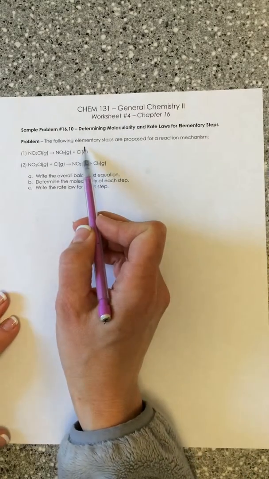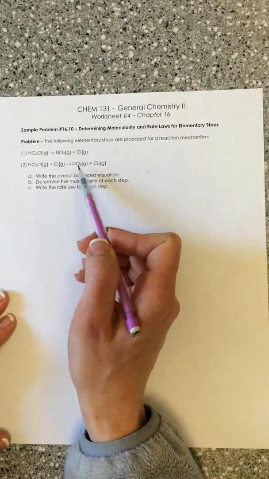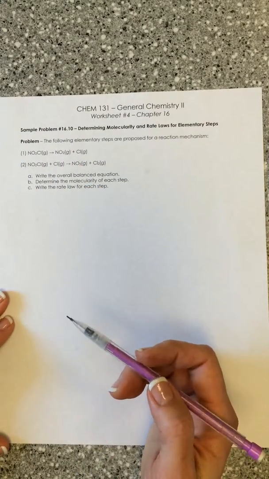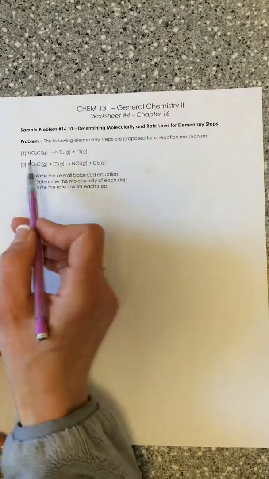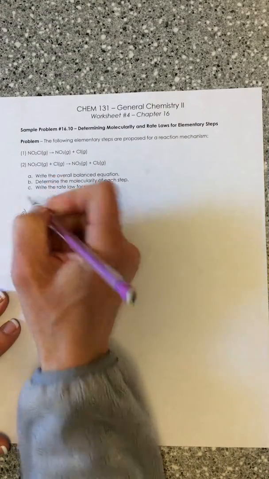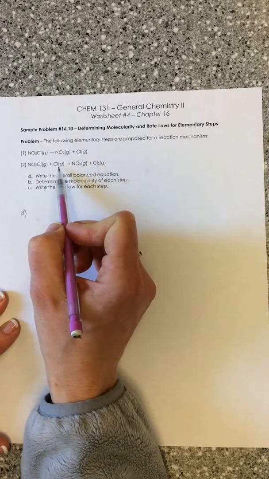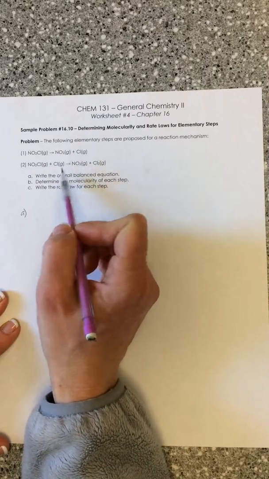All right, so for this first problem, they provide elementary steps for a proposed reaction mechanism. And so the first thing asked is to write the overall balanced equation. This is not unlike when we were doing problems with Hess's law, where we'd have to add up individual reactions to sum to the overall reaction. So that's what we're going to do here. We can see here that anything that appears on the right side and the left side of the reaction is going to cancel out.